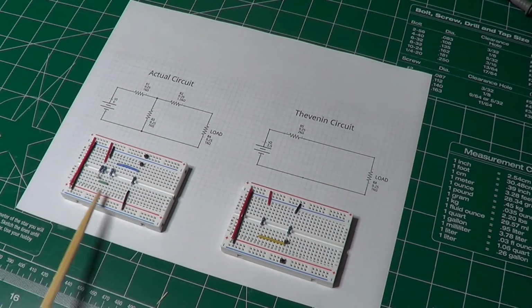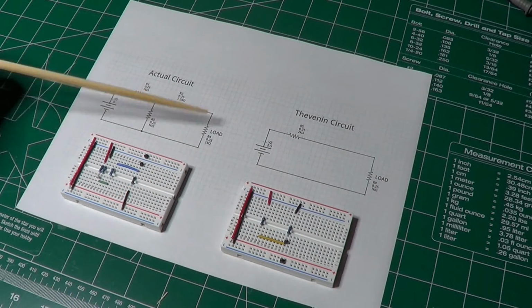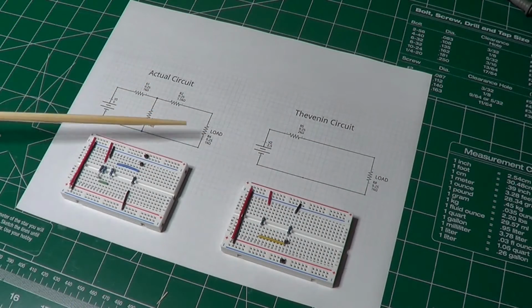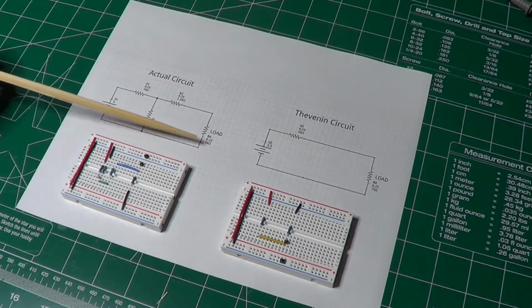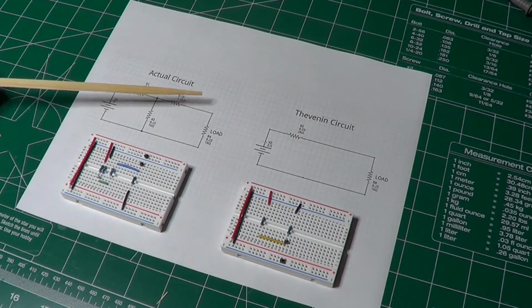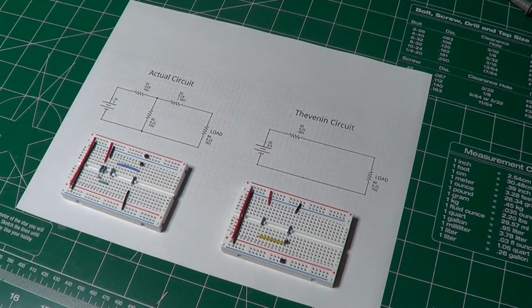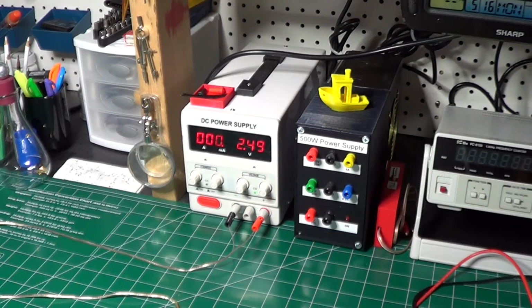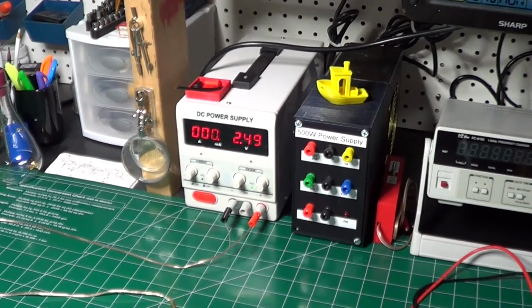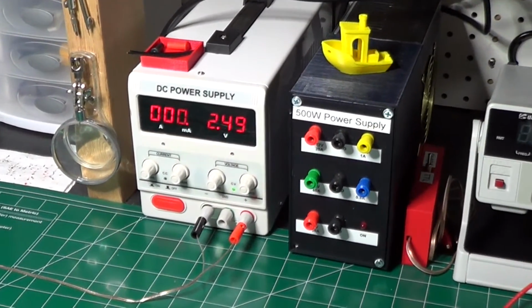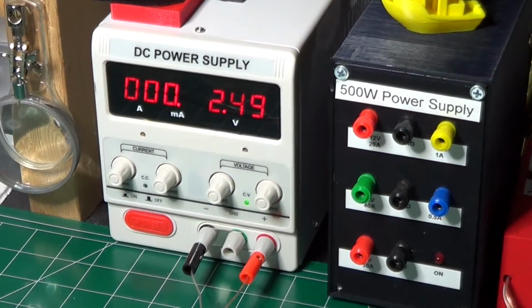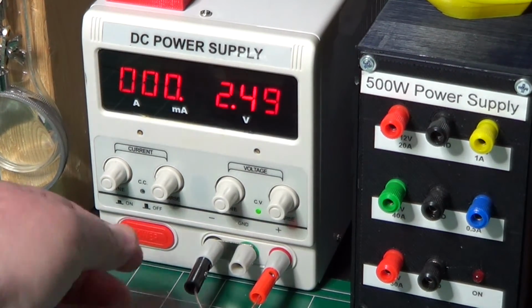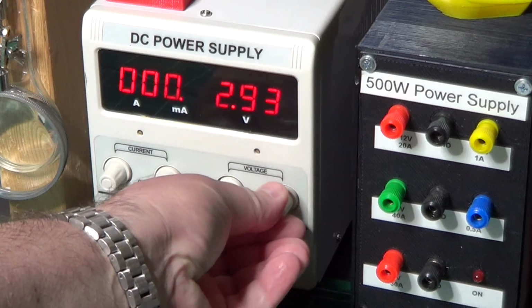So let's take a measurement on this circuit and then on this circuit and see if the voltage on the load is the same in both cases. And of course, since the voltage is the same, since the resistors are the same, then the current will also be the same. So let's start setting the voltage for the first circuit. And this is gonna be 5 volts, we said.